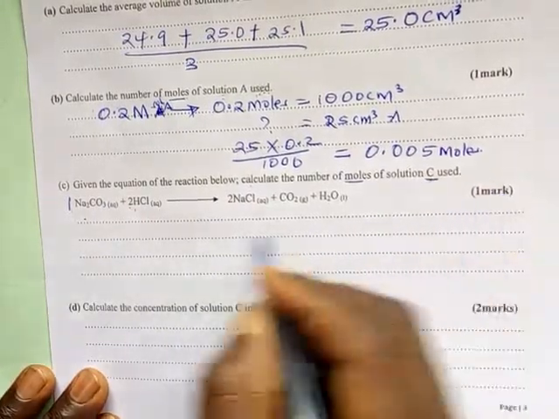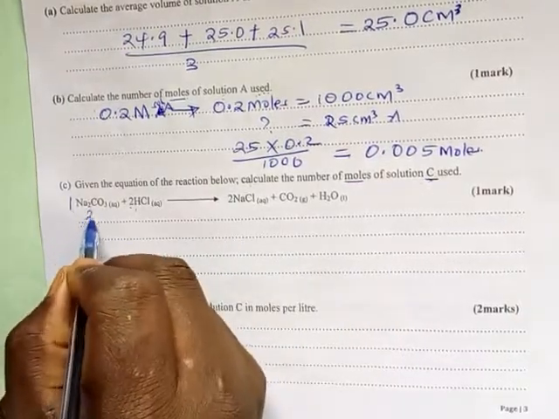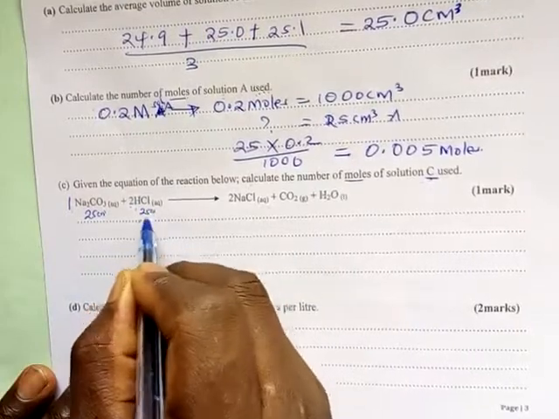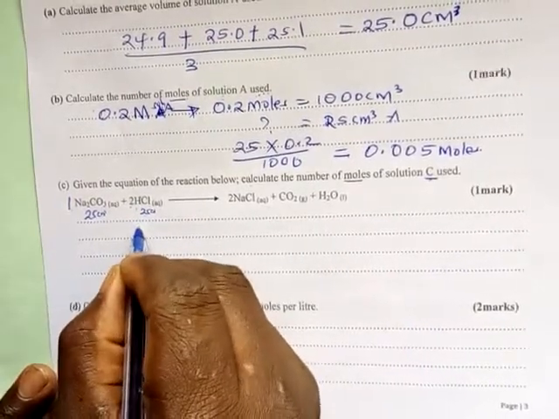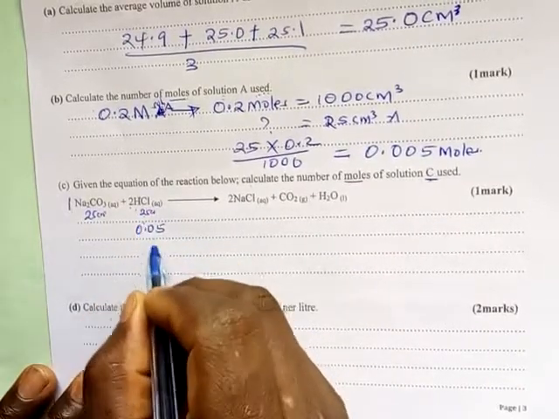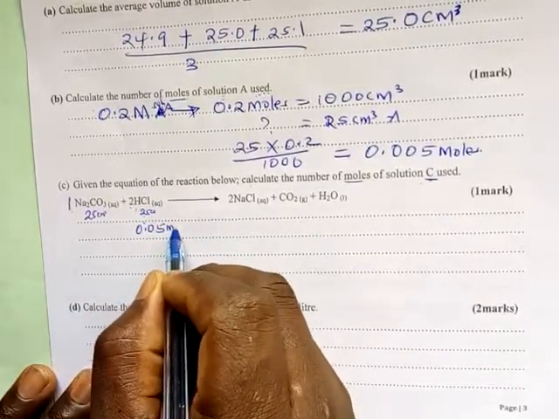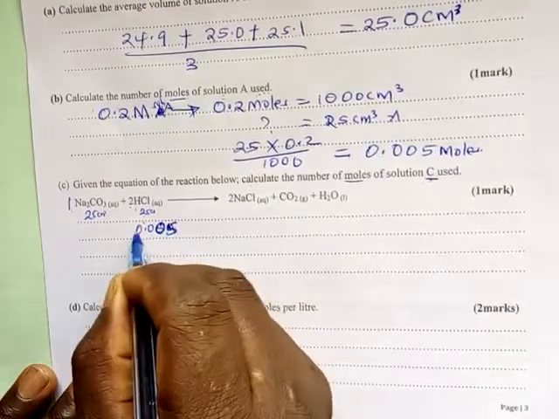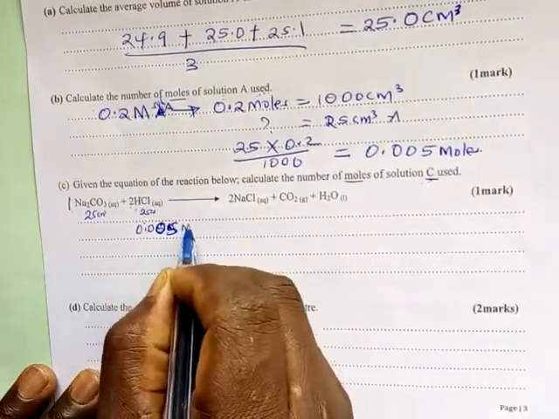Here we have used 25 centimeters cube of this one and 25 centimeters cube of this one, but we know the number of moles of this, 0.005 moles.